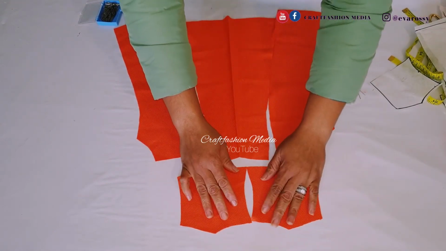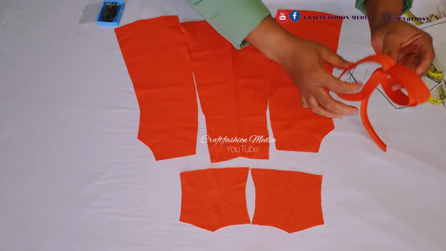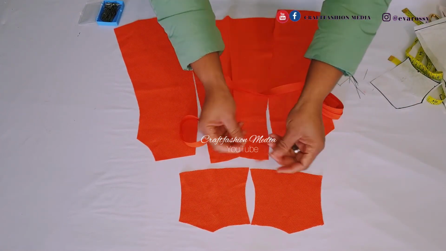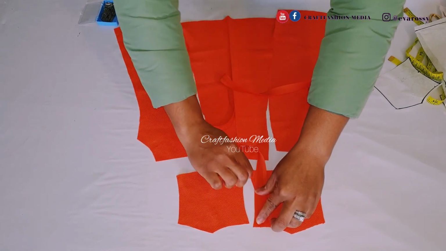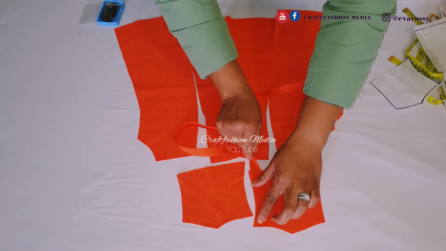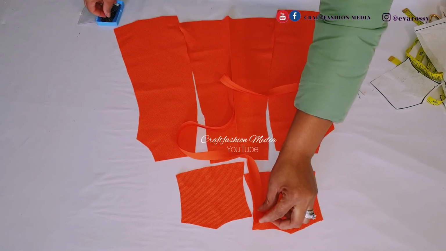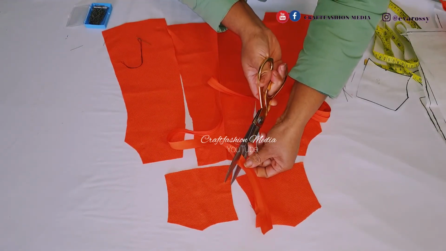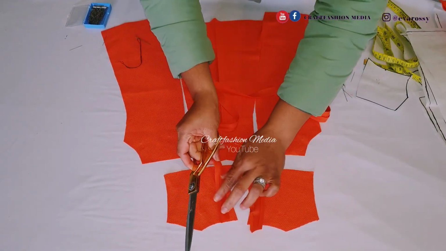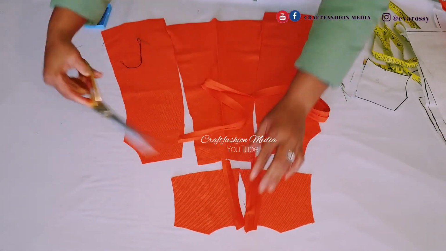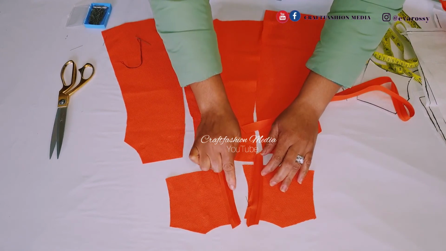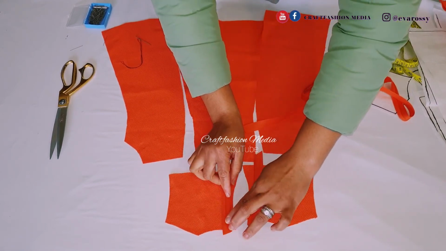So I'm going to flip this yoke part. As you can see the opening, I'm going to use my bias strip to do the facing for this zip opening that I created. After that, I'm going to top stitch and flip it through and give it a good press before joining it to the down part of the dress.